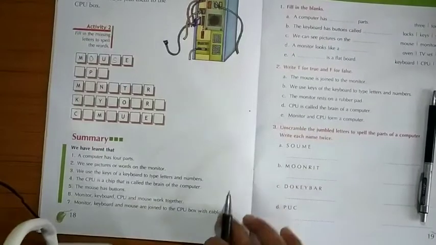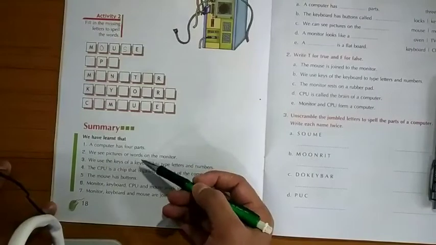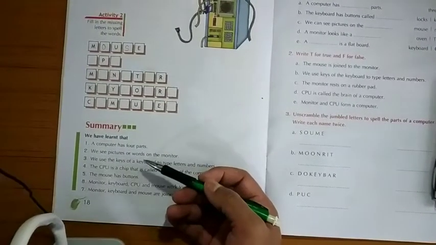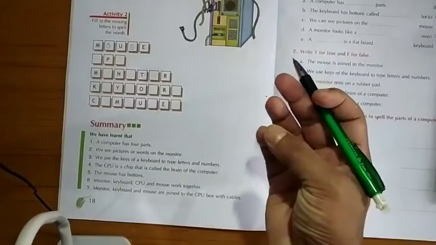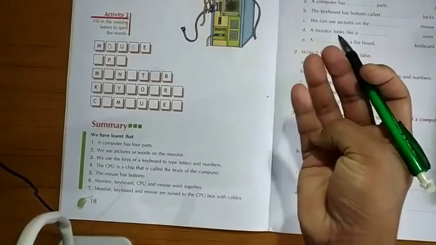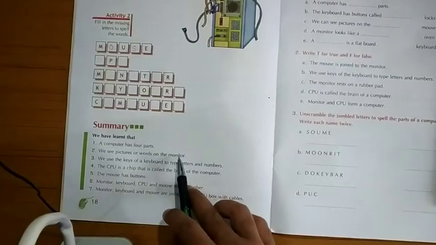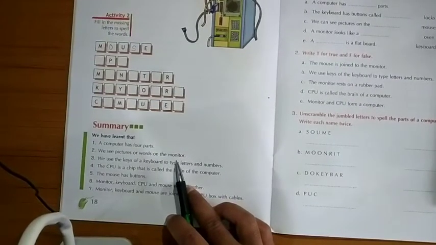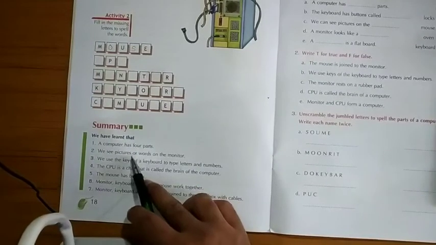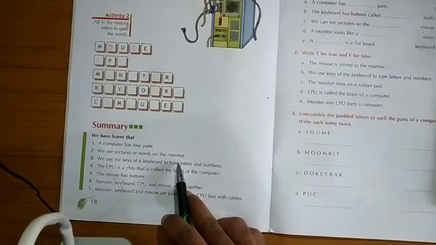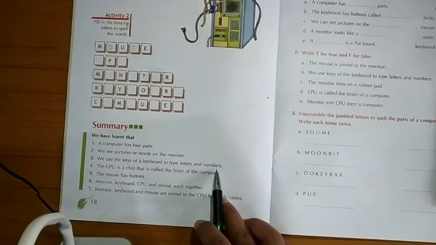Now, what have we learned in this lesson? Here's the summary. A computer has four parts. How many parts are there in a computer? A computer has four parts. So, what are those four parts? CPU, monitor, keyboard, and mouse. We see pictures or words on a monitor. So, what is the use of a monitor in a computer? We can see the pictures or words on a monitor.